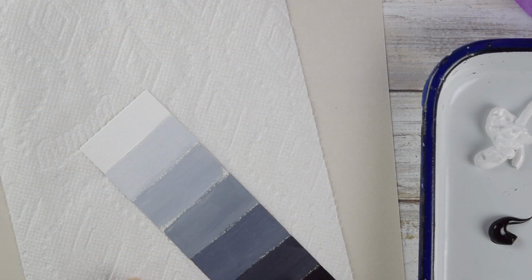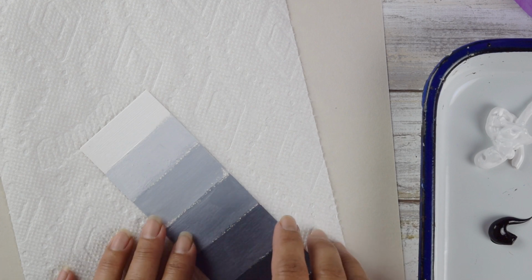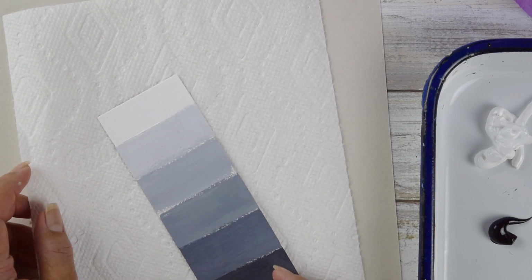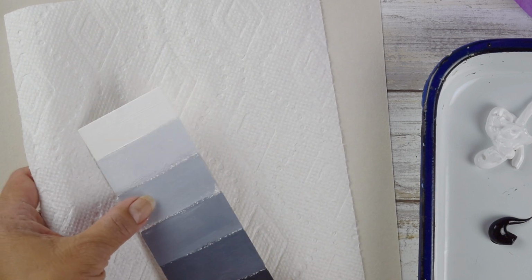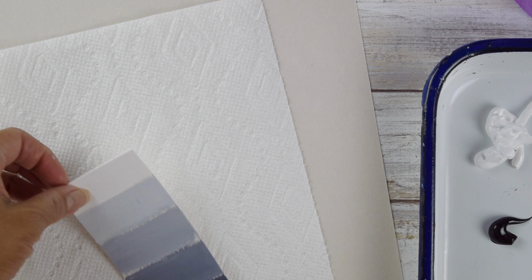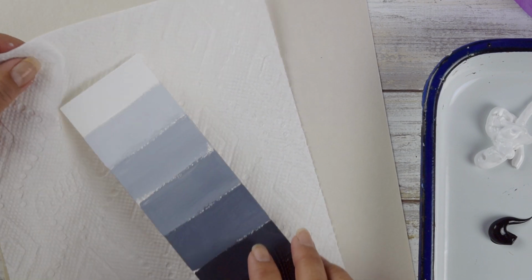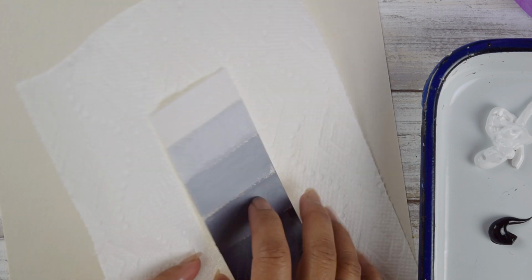So get your paints out. We're going to go ahead and get our paints ready. Okay, we're going to start with our grayscale. And what you might want to do is either have a paper towel to put underneath your watercolor paper, or you could even do like a piece of newsprint, because you're going to actually be painting off the edges, so you want to make sure you don't get that on your table.